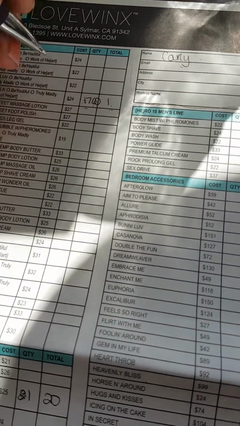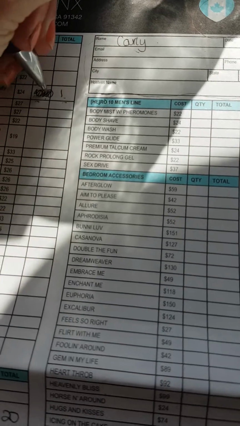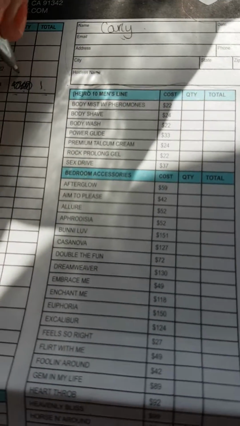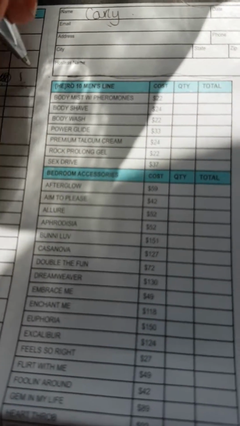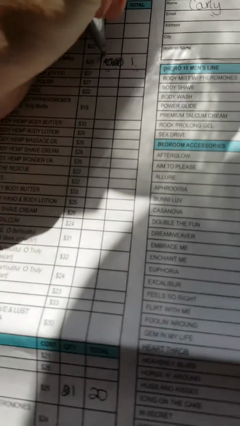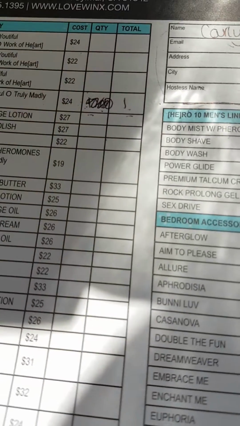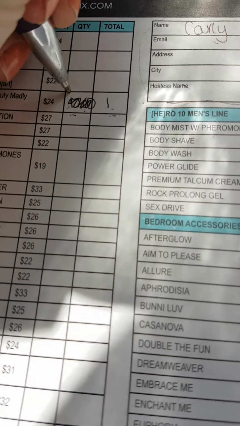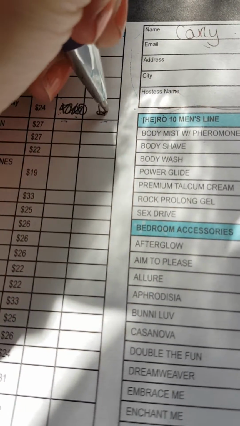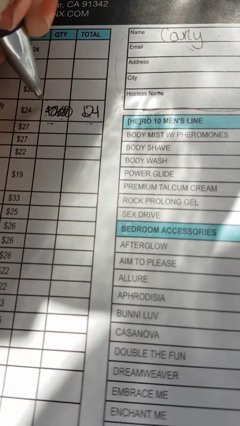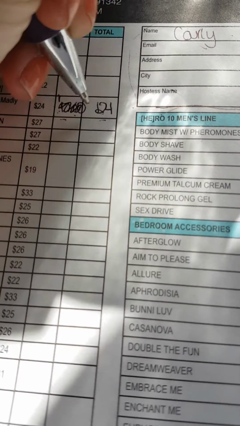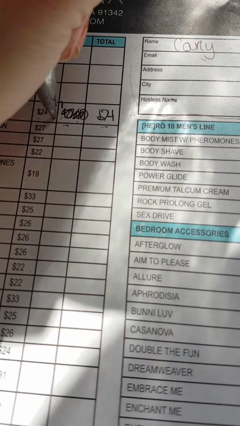So when this happens, just scratch that out and write 24 in the quantity, or you can squeeze it in there, whatever you prefer. Just make sure that these two are the same, okay?